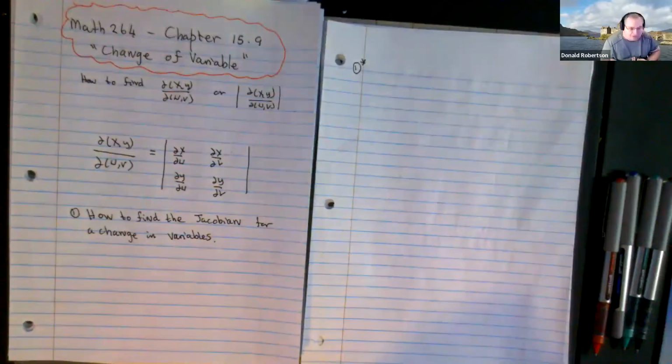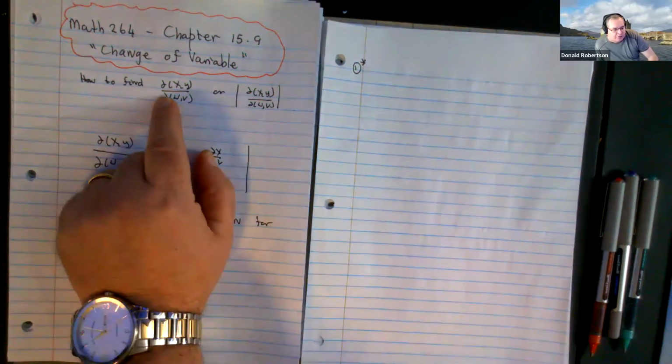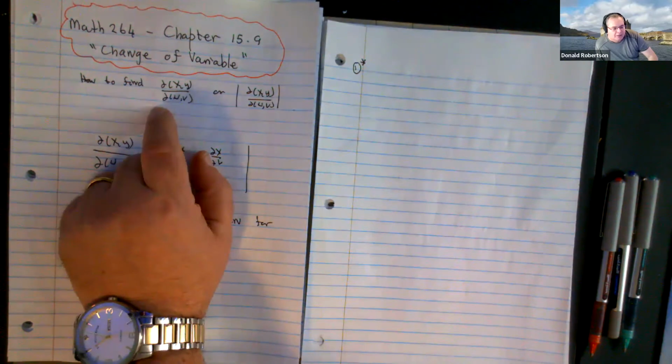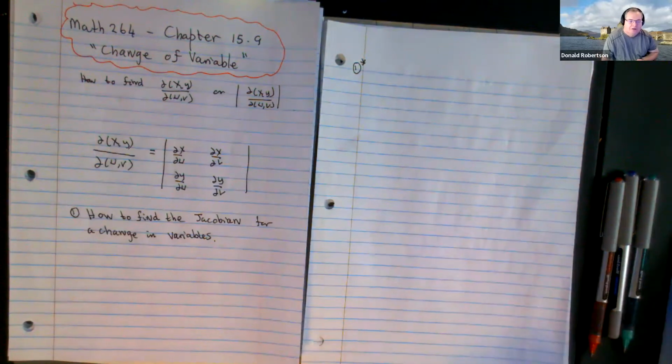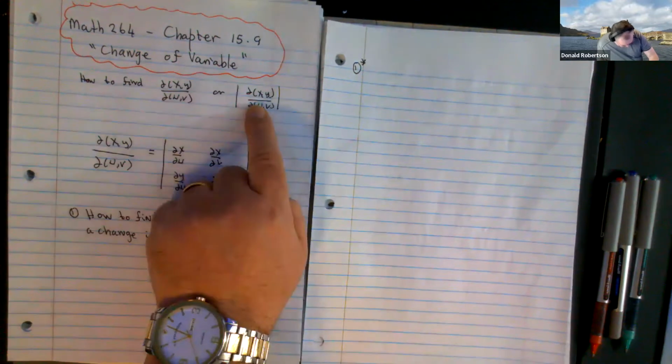We are going to work on some skill building at the beginning, and then hopefully we'll get to using Jacobians to find integrals by changing the variable. So you read that out loud as partial dxy by duv. If you stick two lines around it, it's a positive numerical value of that guy.